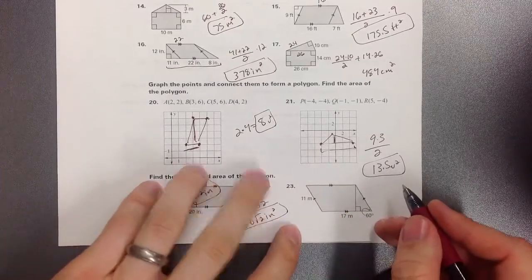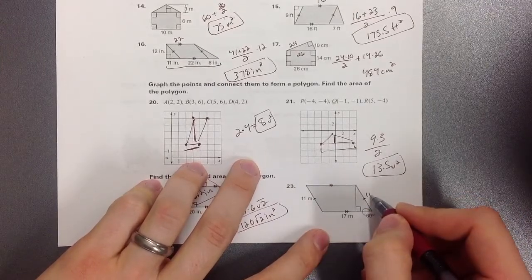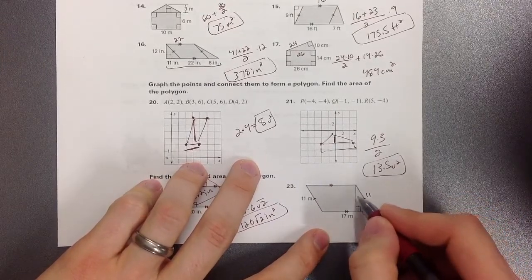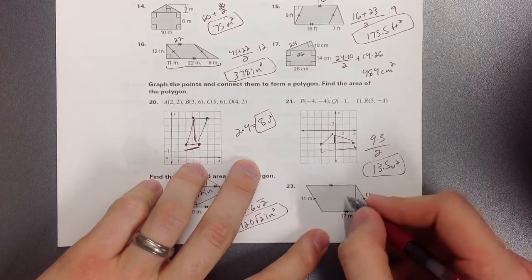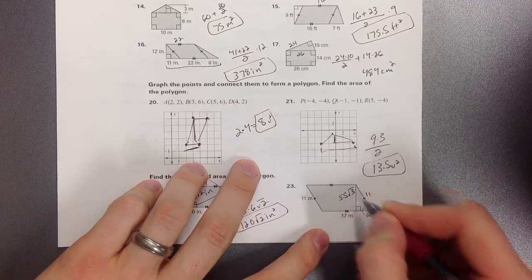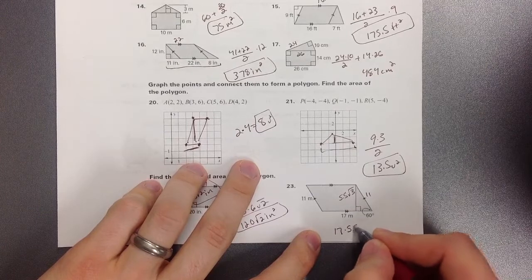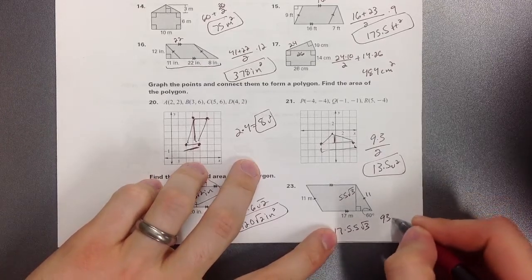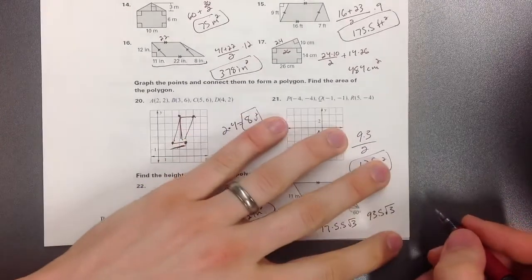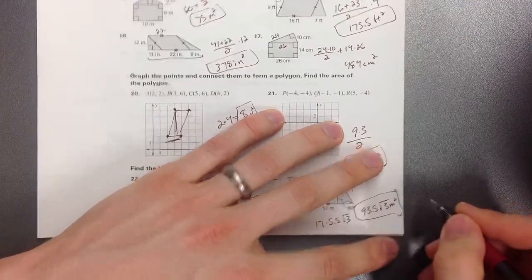Boom. This one, got an 11 over here, so it should be over here. This is 60 degrees, 30 degrees, so this is on the 2 side. The 1 side will be 5.5, the square root of 3 side will be 5.5 square roots of 3. So I have a base of 17, I've got a height of 5.5 square roots of 3, so I'm going to go 17 times 5.5, and that's going to give me 93.5 square roots of 3, and that's going to be meters squared for my area.